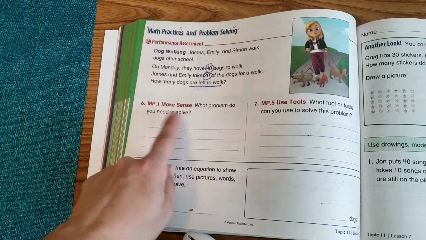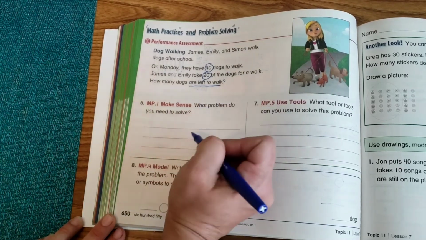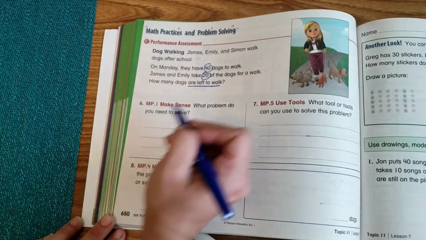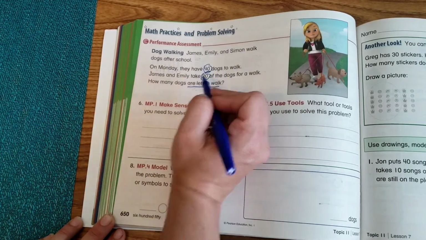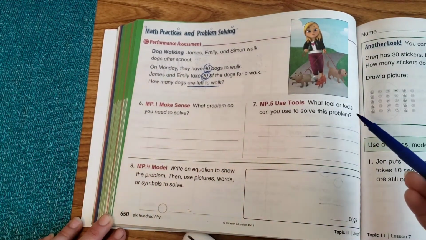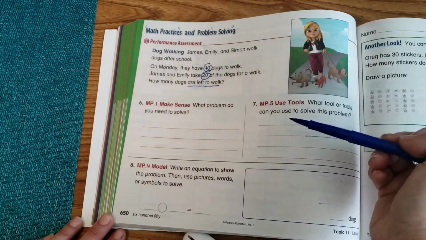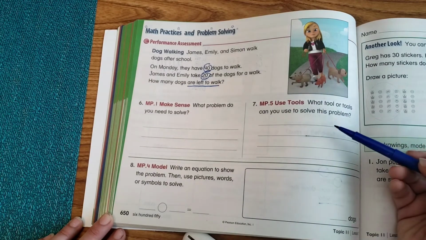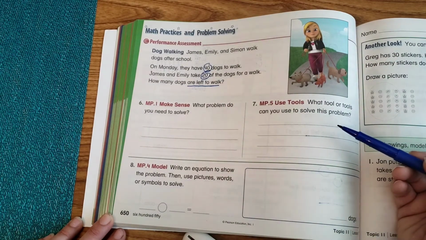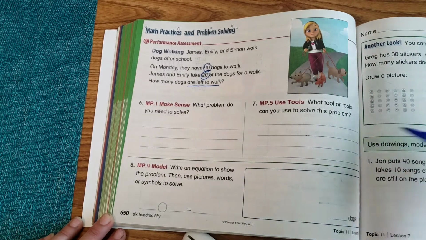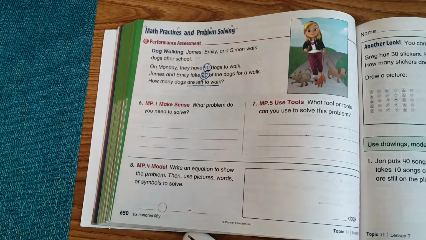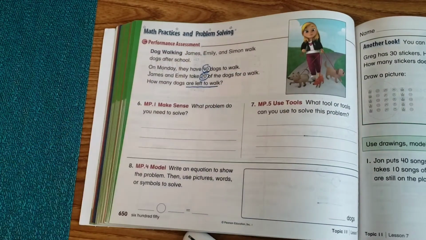So what problem do you need to solve? So here you're going to say, I need to know how many dogs are left. I need to figure out 40 minus 20. And then it asks you, what tool or tools can you use to solve this problem? So here's where you tell, okay, I could use a number line. I could use a hundreds chart. I could use my brain and do mental math. I can use paper and pencil and draw a model. You're just going to tell what tool or tools you would be able to use. So these 2 questions go with this word problem.